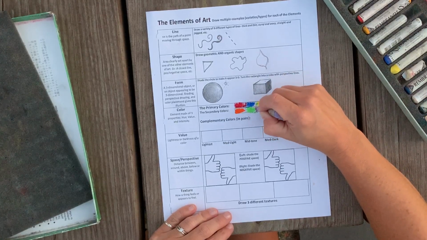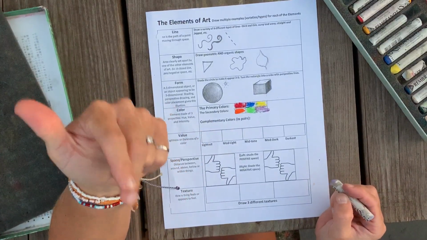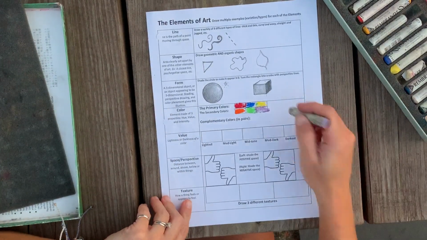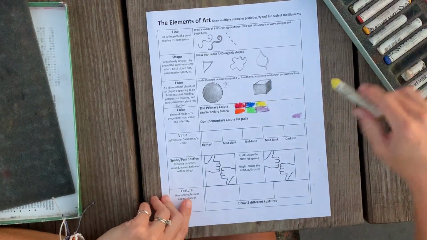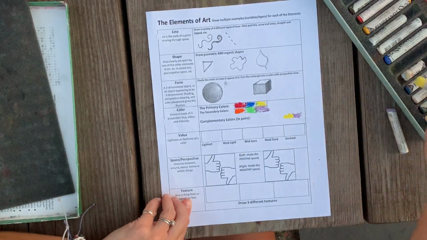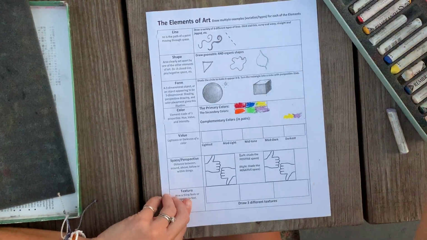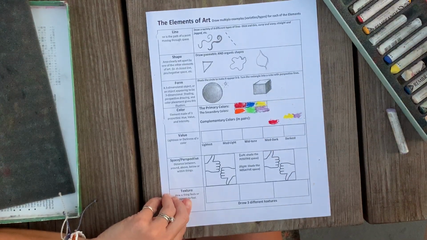And complementary colors are colors that work together in really good color schemes. So your complementary colors are going to be side by side. So you'll do purple and yellow together. So you're actually going to draw them side by side. I'm just doing that off to the side on my page. I'm going to do red and green. Those are complements, and we'll get into this more later, guys.